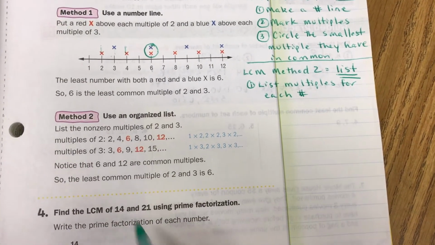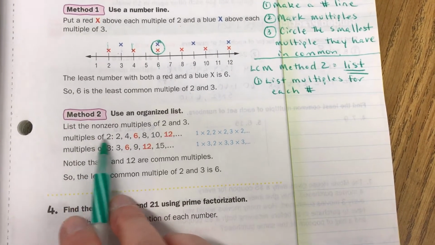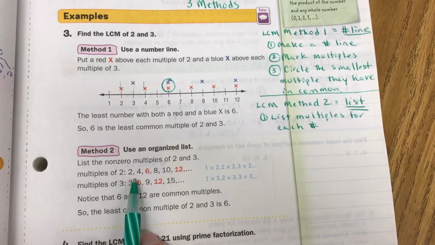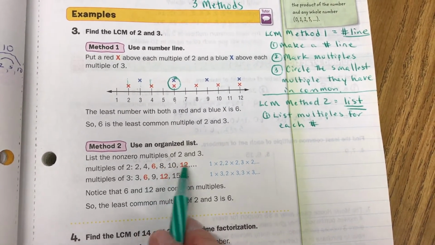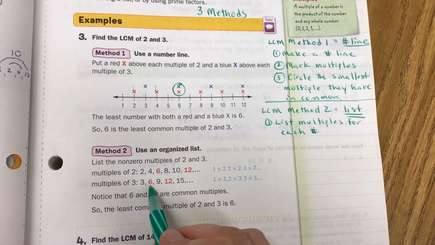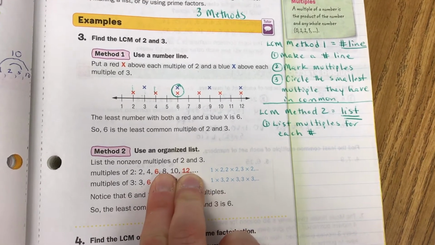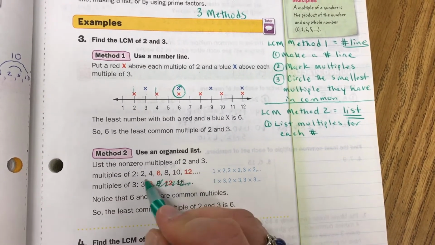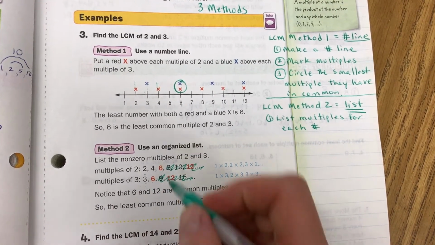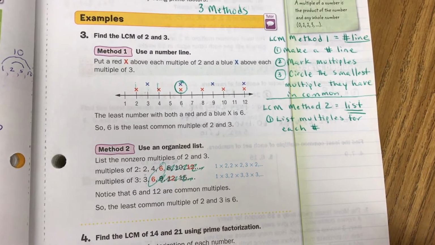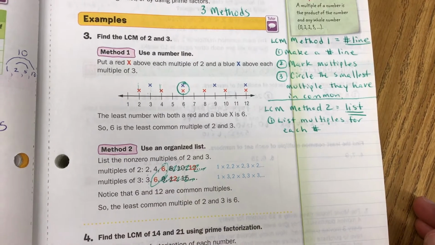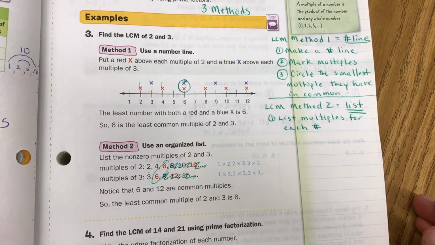Let's take a look and see if I can explain that a little better with this example. So we're doing 2 and 3 again. We need to list multiples of 2 and multiples of 3. So we have 2, 4, 6, 8, 10, 12, 3, 6, 9, 12, 15. Now, again, I could have only listed 3 and 6 and 2, 4, 6, because as soon as I got to this 6, the smallest multiple they have in common is 6. So I could have just stopped my list right there and not gone any further, and you'll see us do that in the practice later on.